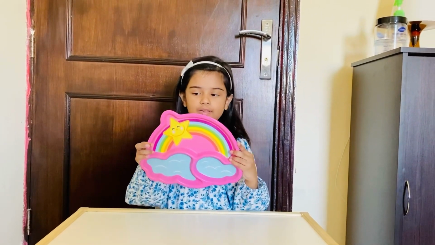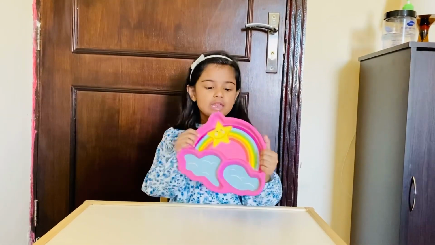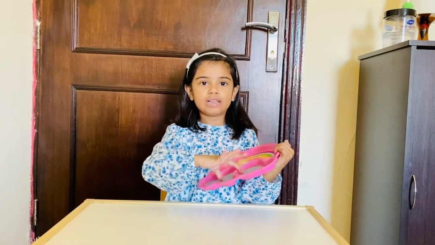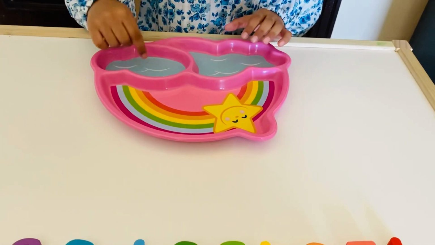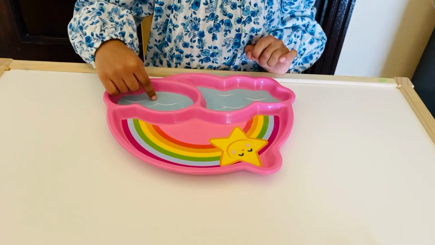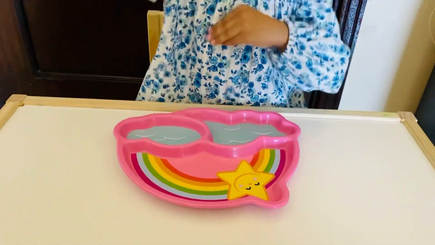I have displayed with 3 sections. It has rainbow and stars and clouds. One is the bigger one and one is the smaller one, like shortest and longest.